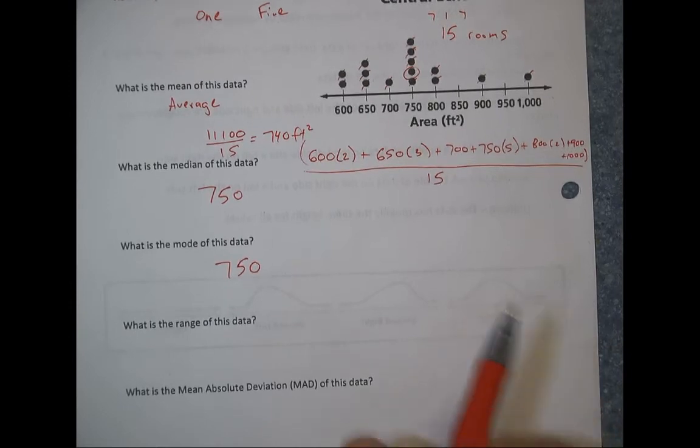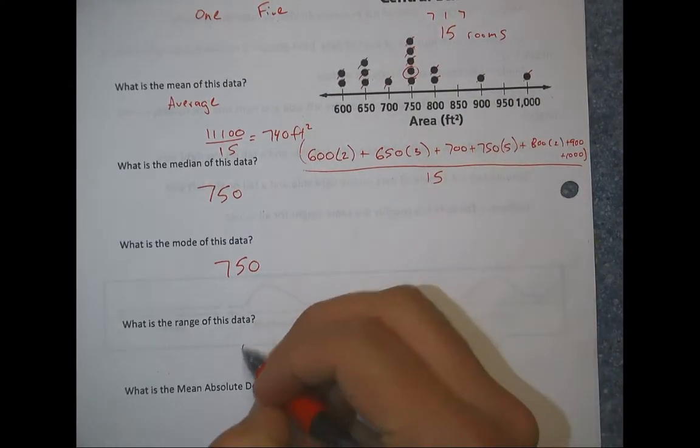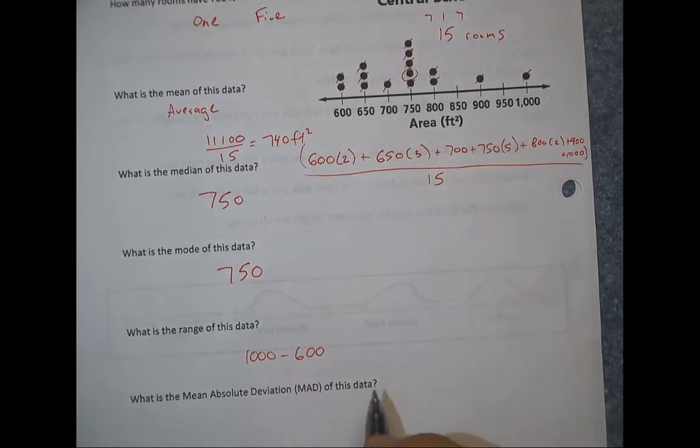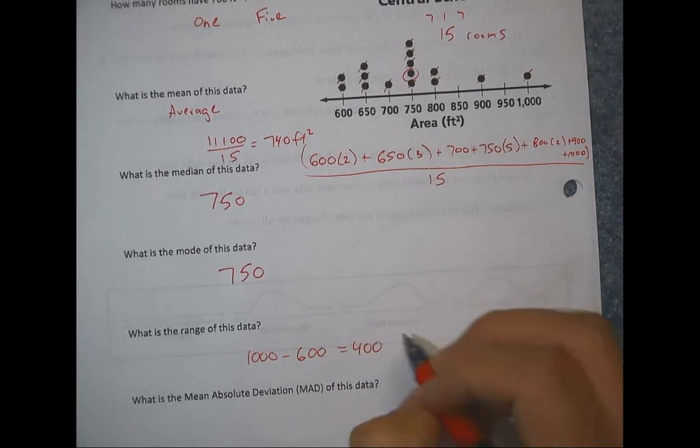My range, smallest number is 600, largest is 1,000. So you want to know what's the range, how far does it stretch from the smallest to the largest? So you're just going to go ahead and subtract those, and you're going to get 400.